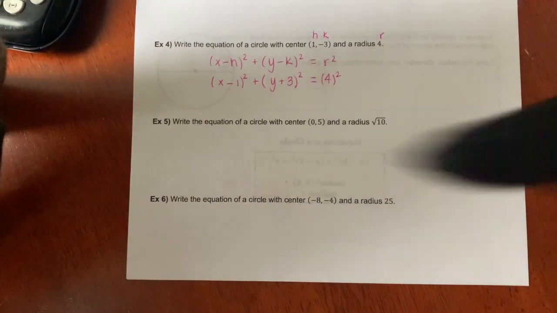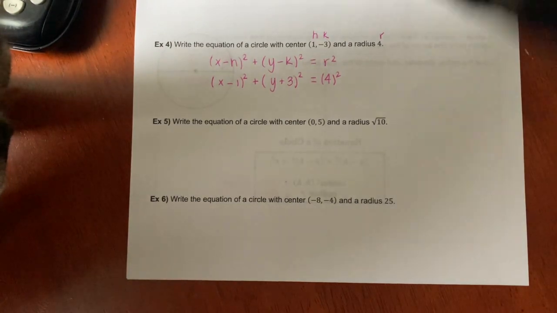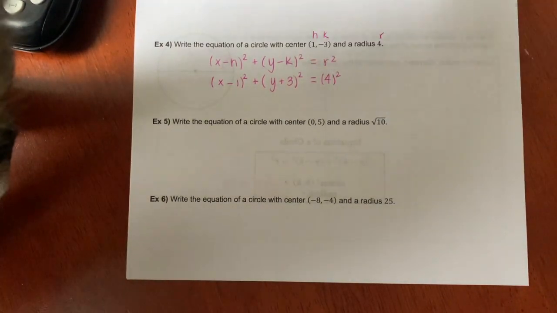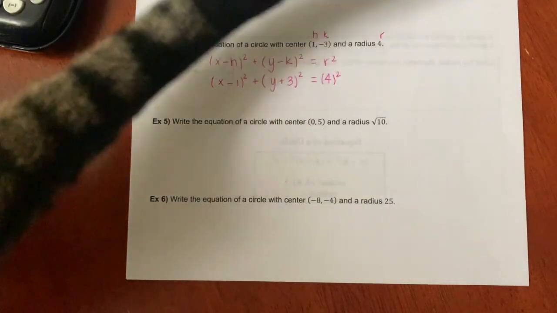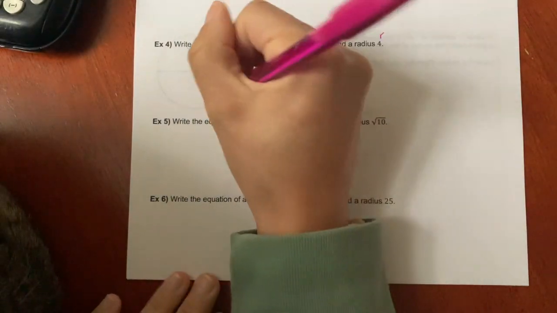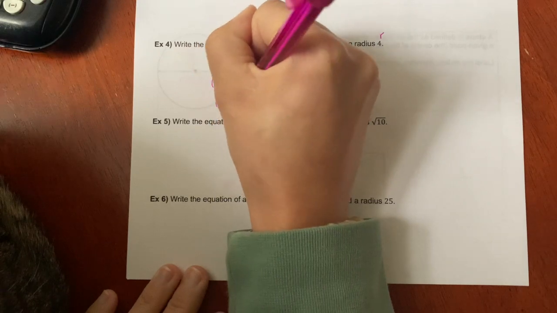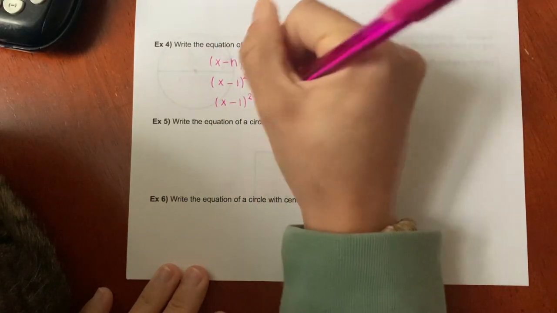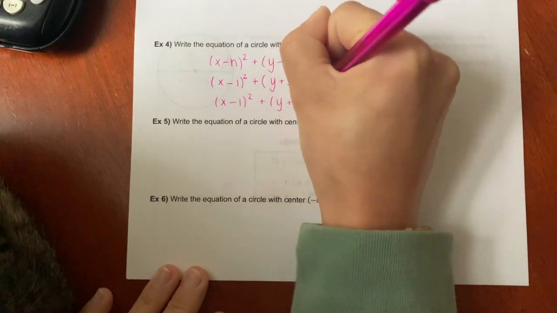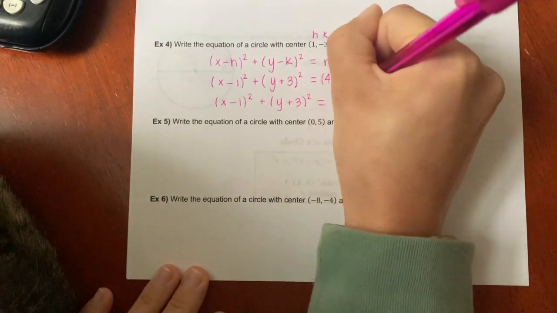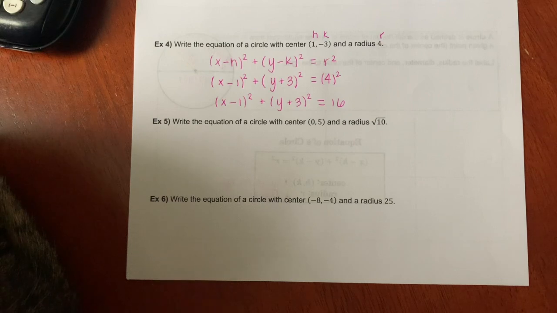All right, so excuse the interruption for a second. Let me just finish this problem. So again, you can do that 4 squared and leave it like that, or you can automatically just know that 4 squared is 16, and your final equation would be x minus 1 squared plus y plus 3 squared equals 16. Okay, so that's what you're going to do for that set of problems.